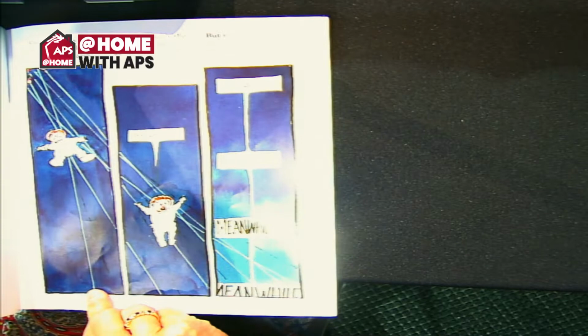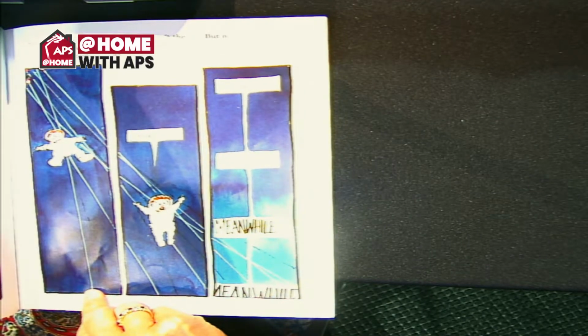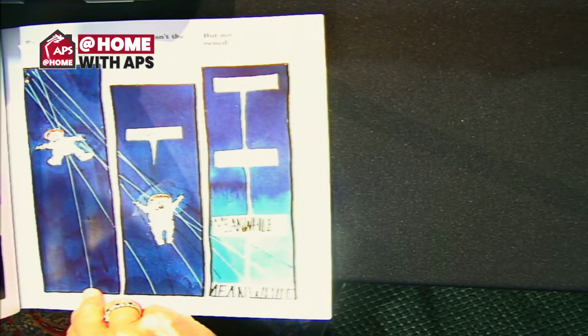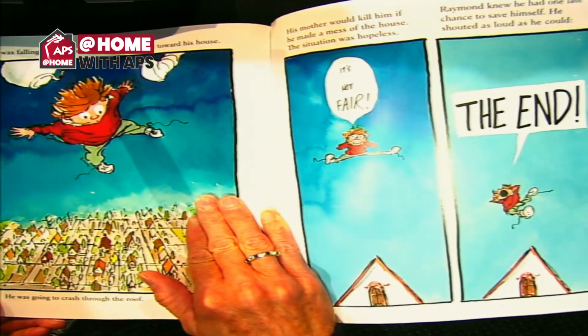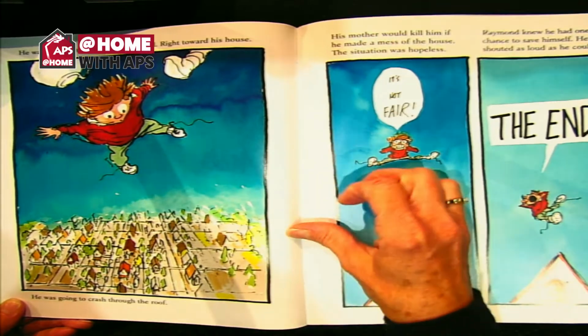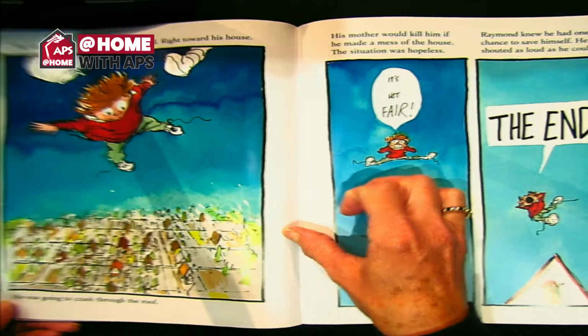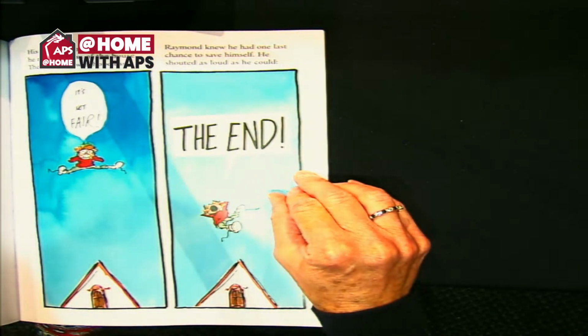But that wasn't the worst part. The worst part was that his backpack autopower vapor writer had failed. Meanwhile, but nothing happened. Raymond had used up his meanwhiles. He was falling 1,000 feet a second, right towards his house. He was going to crash through the roof. His mother would kill him if he made a mess of the house.